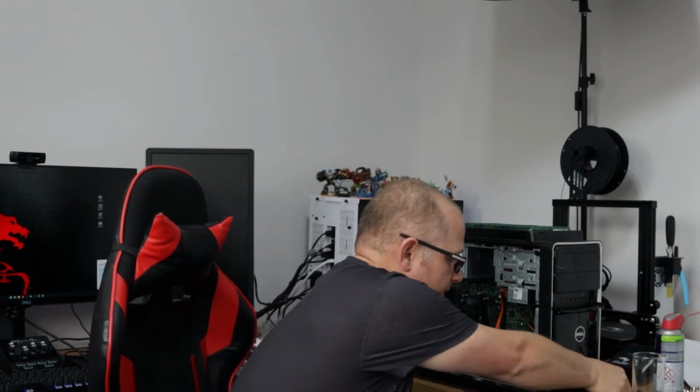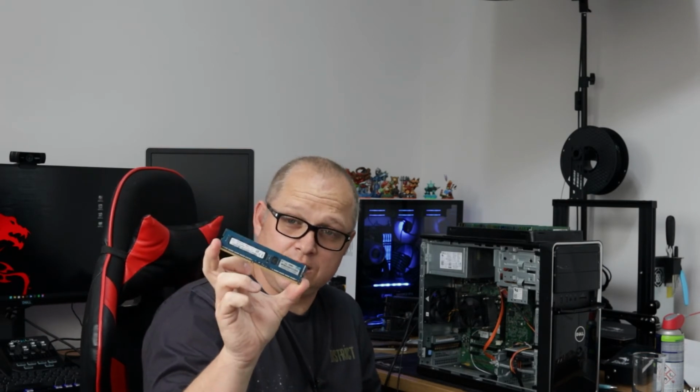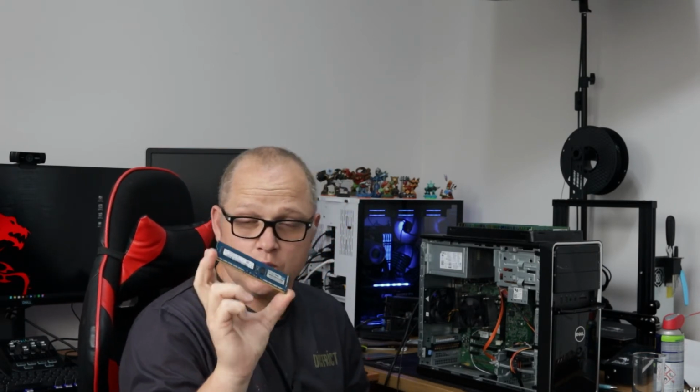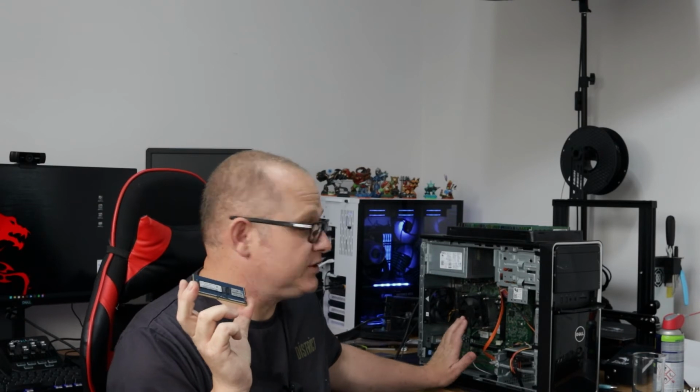registered buffered memory. Now, we did see that the ECC unbuffered memory did work, but even though it worked, doesn't mean we do have ECC. It will work, but ECC is disabled because the chipset and the CPU both must support ECC. ECC unbuffered, that is.